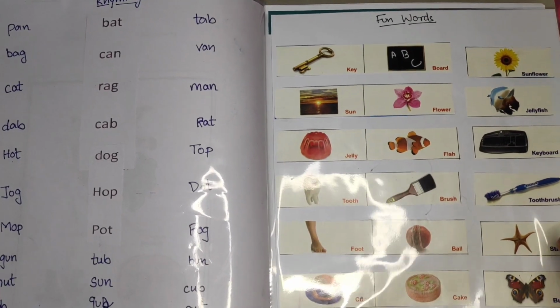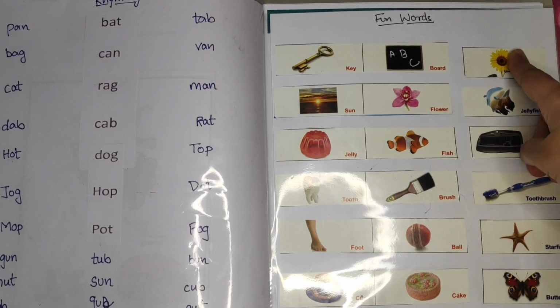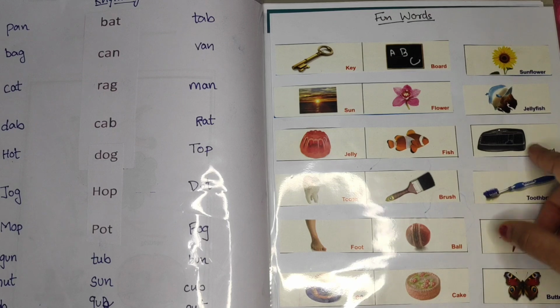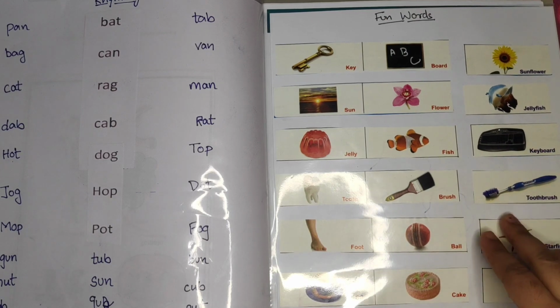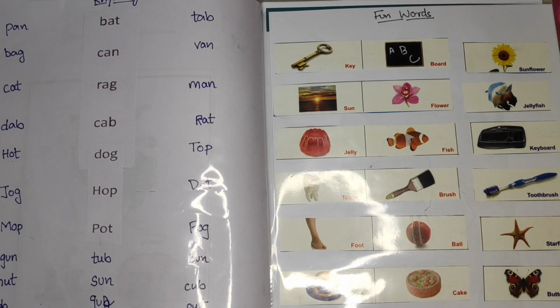The fun section is fun words. We all know keyboard, we all know toothbrush. Kids must be telling you different words. Now make them understand how compound words are formed. This is a very fun thing which they will find out.